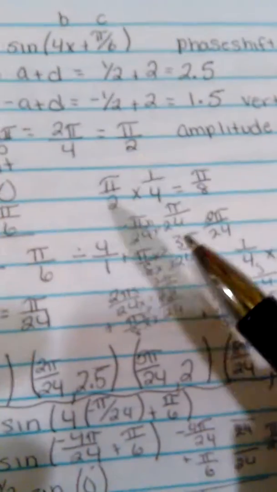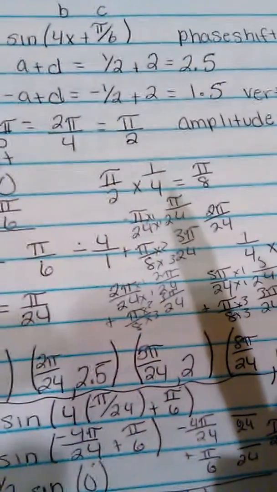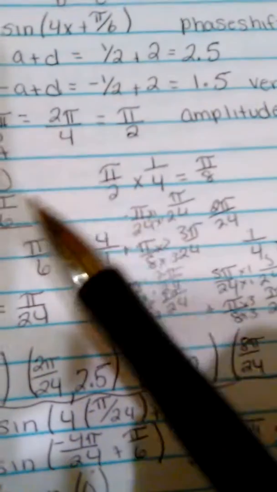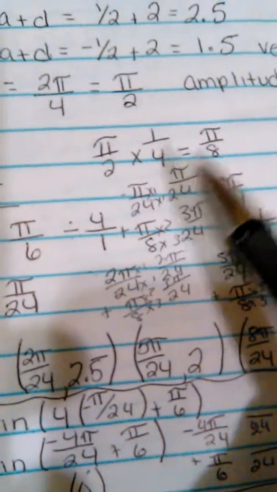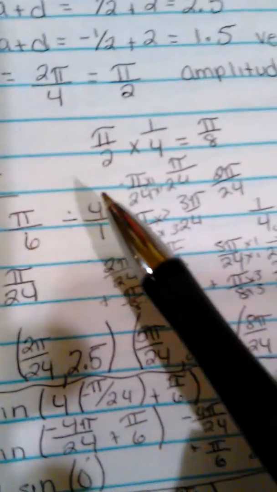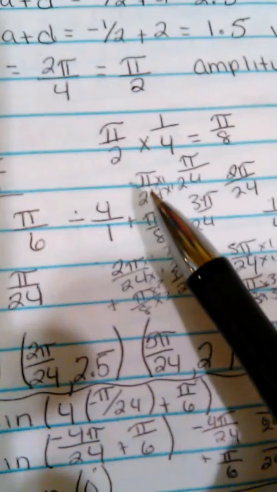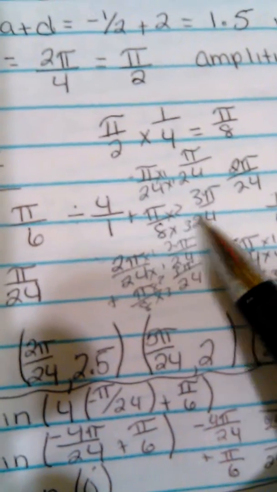So now you need to find the rest of them. So what you do is your period divided by 4. So your period was pi over 2 times 1/4. And that's equal to pi over 8. So then you do negative pi over 24 plus pi over 8. You get 2 pi over 24. So that's your next x.